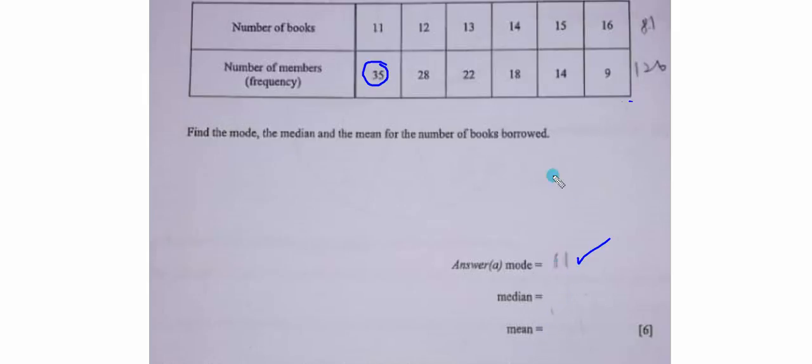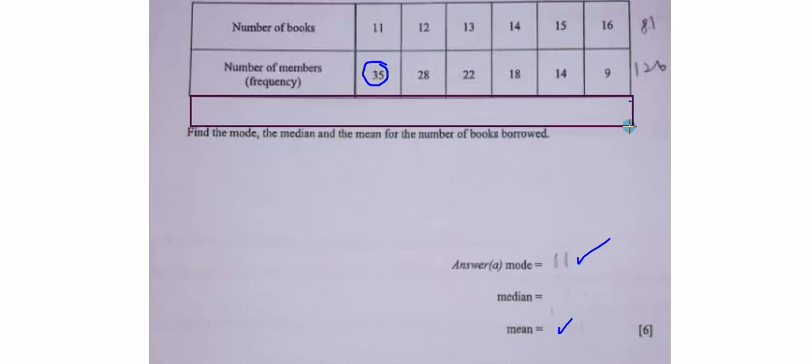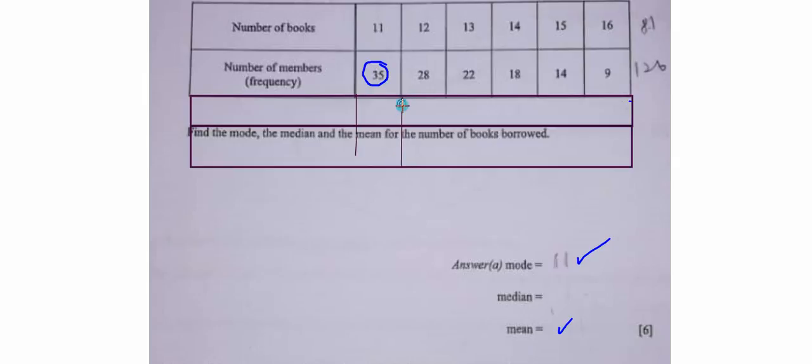Okay. So mean I have explained earlier. You can find now median. Median. Let's plot the table. Maybe I should put a straight line better.